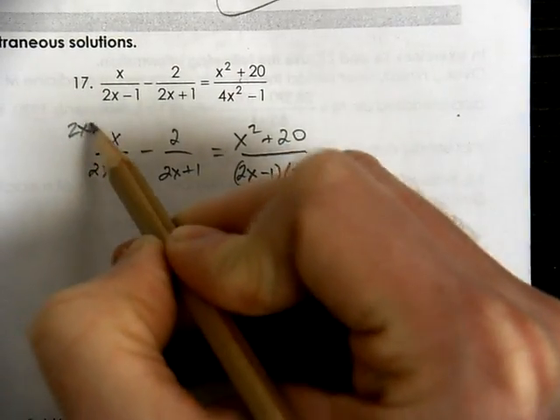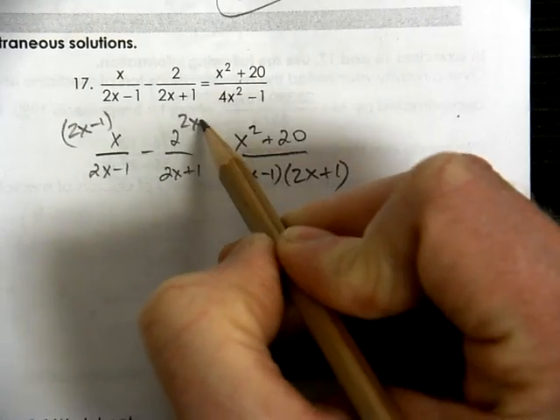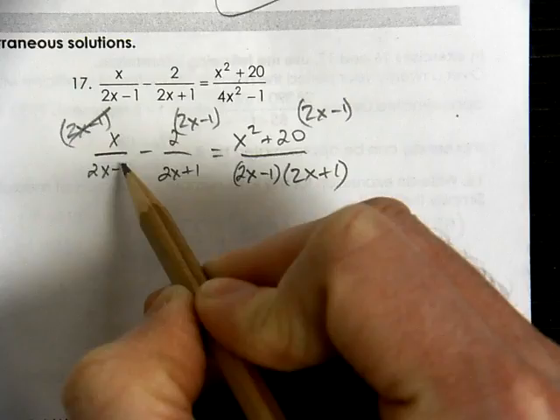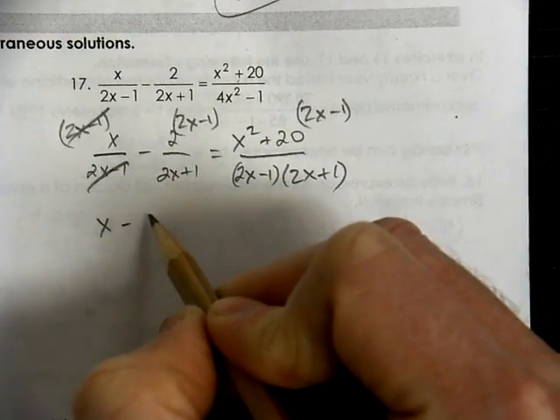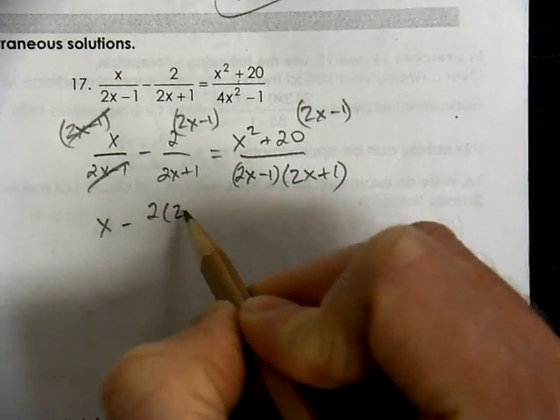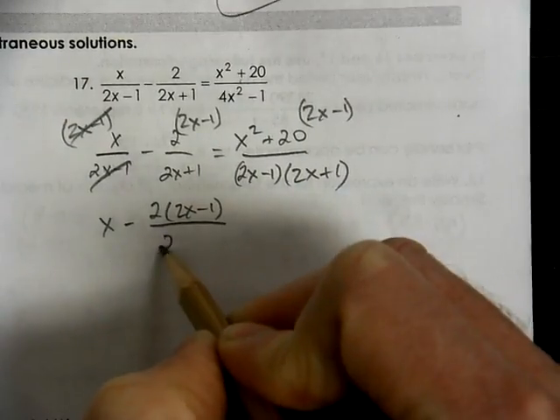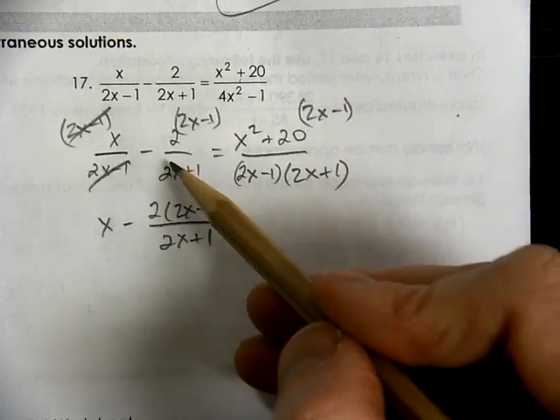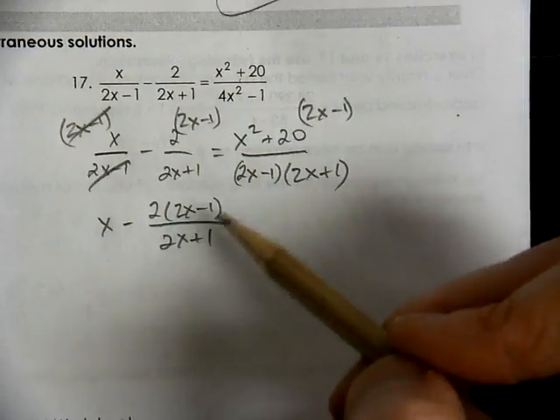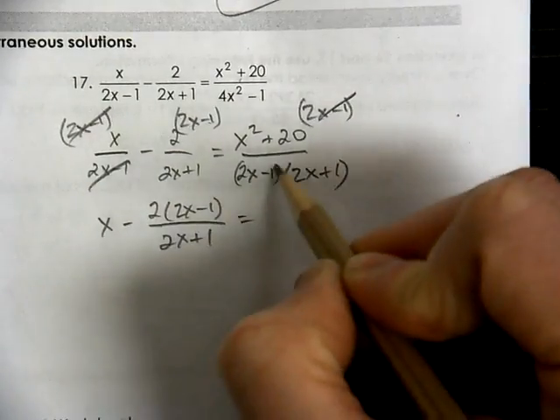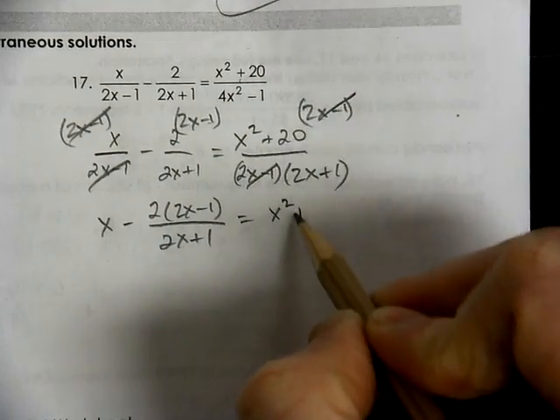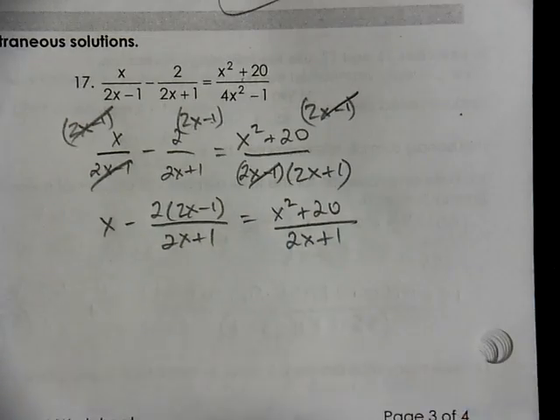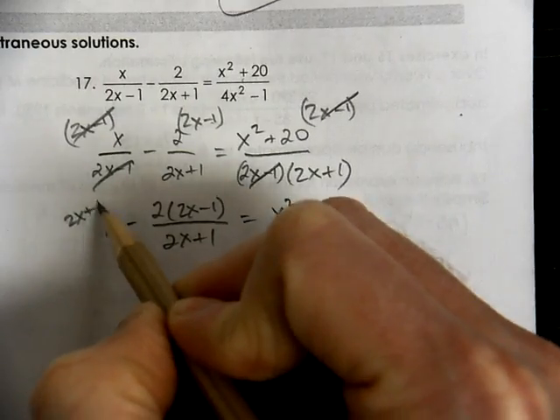I'm going to multiply through by my first denominator. Those cross out. Nothing crosses out. With this one, this is 2x minus 1, 2x plus 1. Doesn't cross out. Then I'm going to multiply through by 2x plus 1 again.